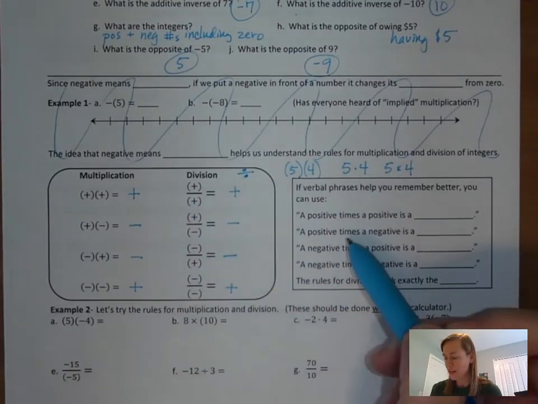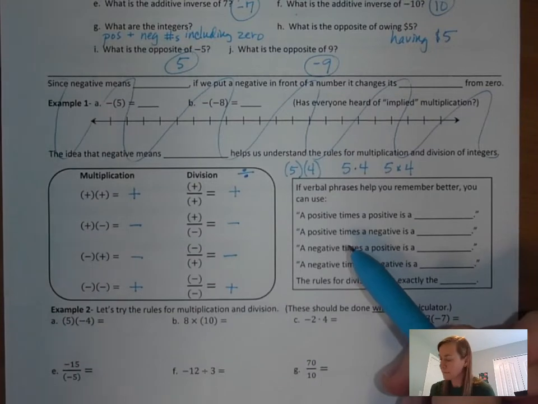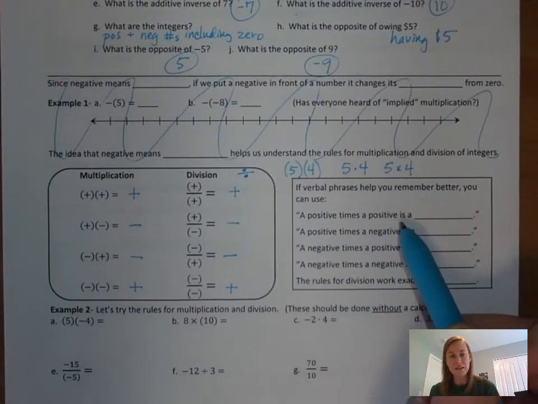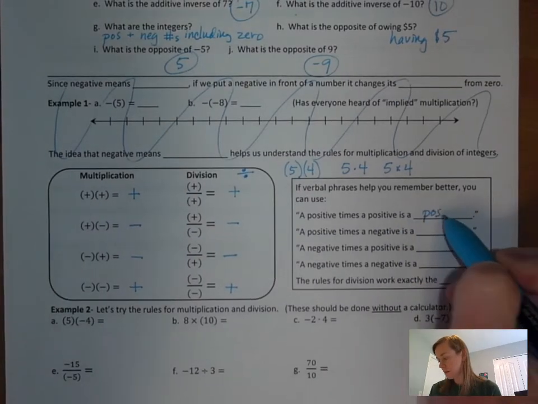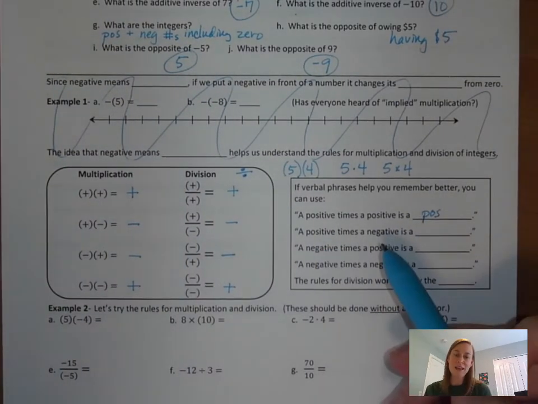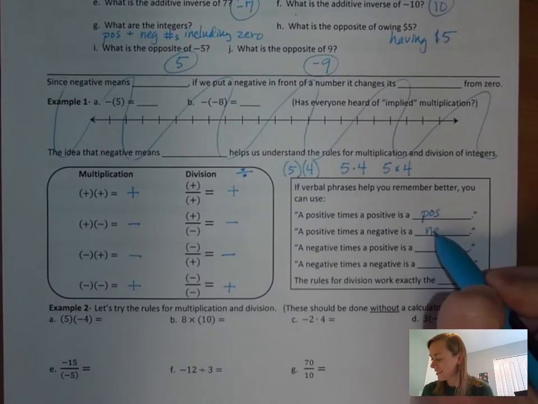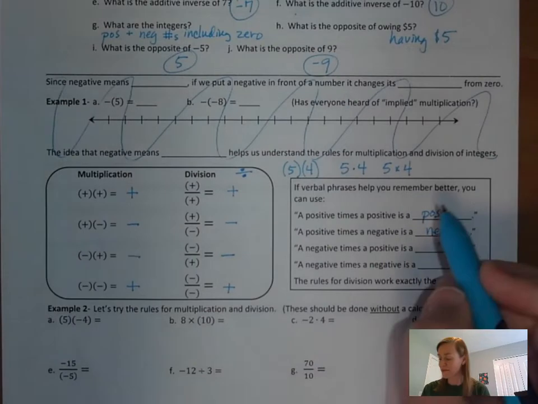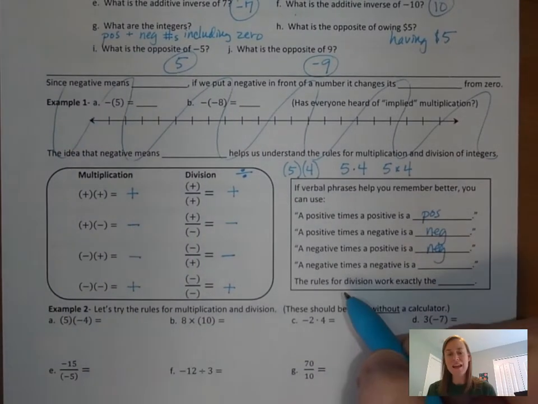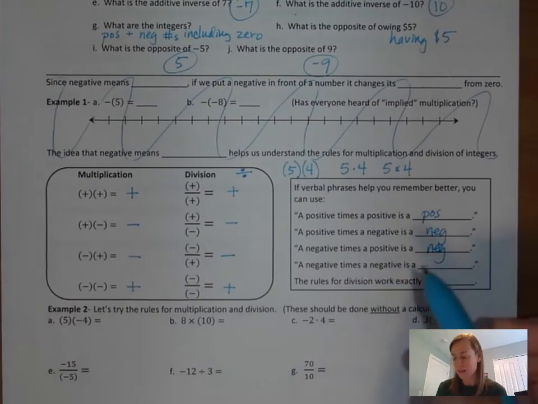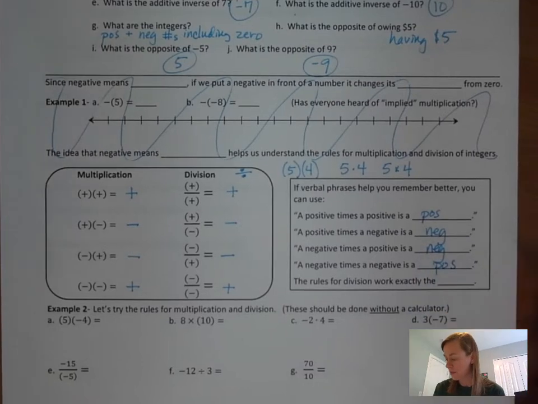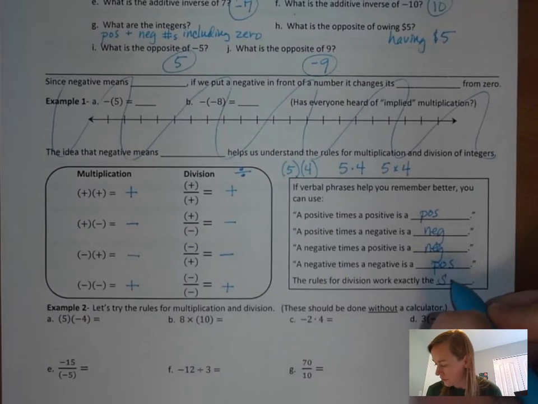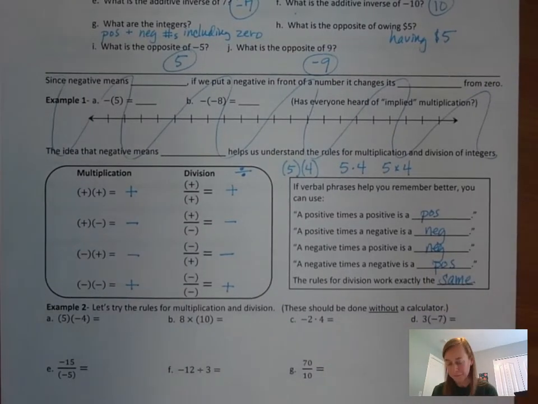Okay, now going over here, let's just write it out in words a little bit. Using words, a positive times a positive is a positive. A positive times a negative is a negative. All right, flipping that around, a negative times a positive, still a negative. And a negative times a negative, you have the same thing there, negative, negative, so that's going to become positive. And the rules for division work exactly the same. That is so convenient. There we go.